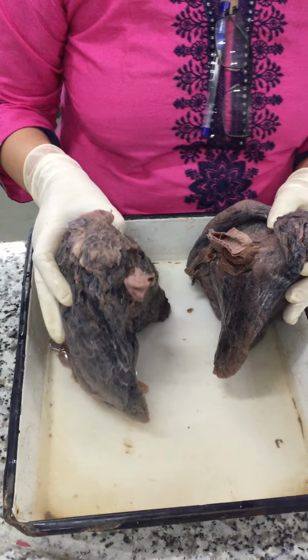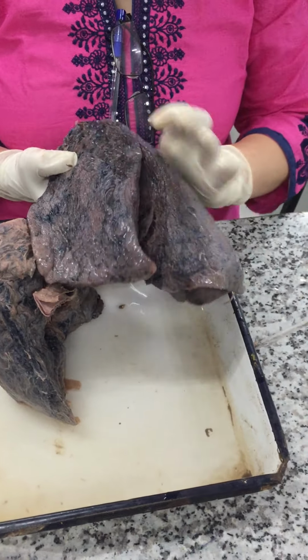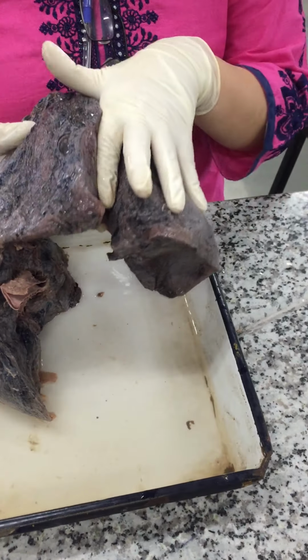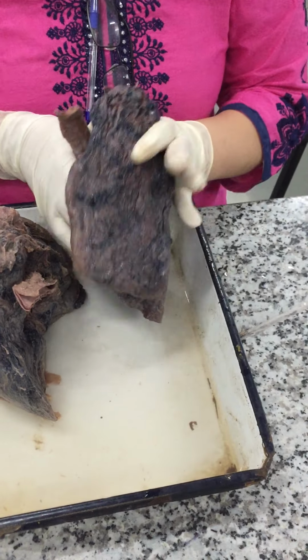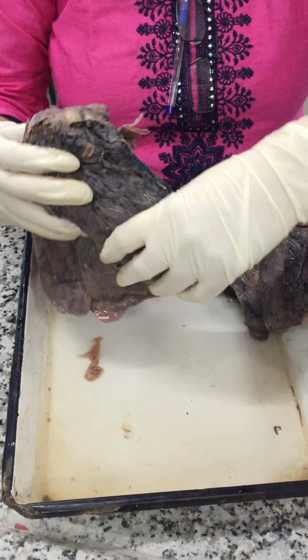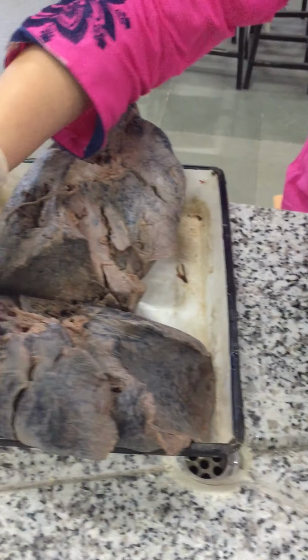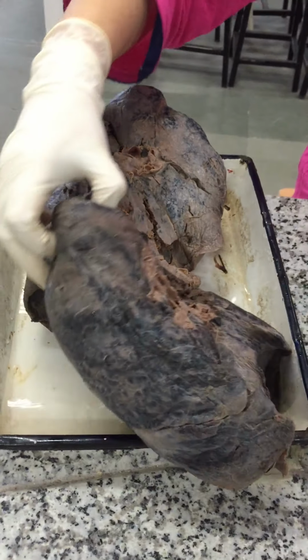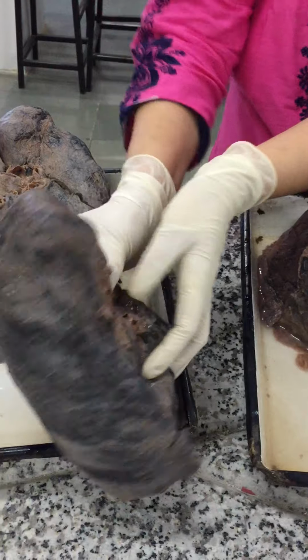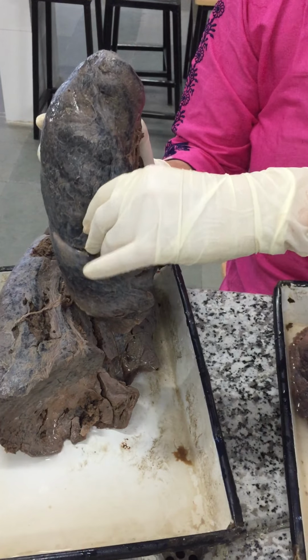Now one more thing is important. We have fissures actually: one horizontal fissure which divides the lung into superior and inferior lobe. Here also we have two in the right and left, but what happened is we actually have three lobes in case of right. See this lung, we have one oblique fissure, one horizontal fissure, right?